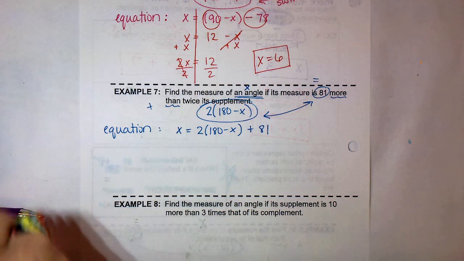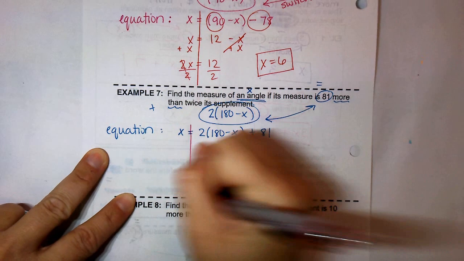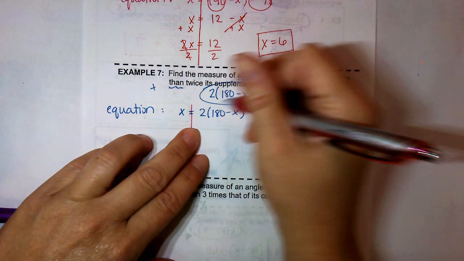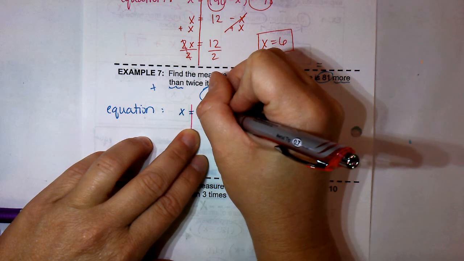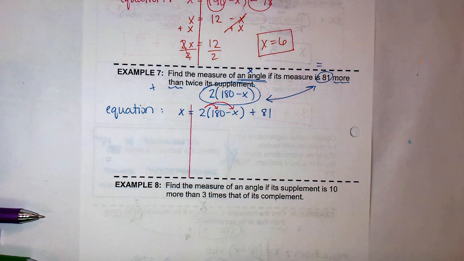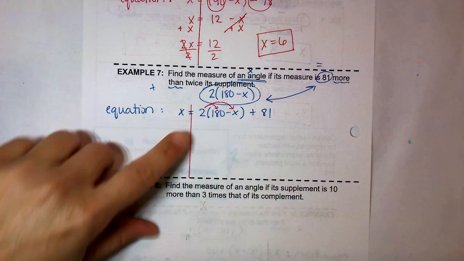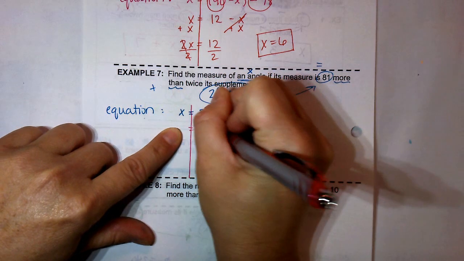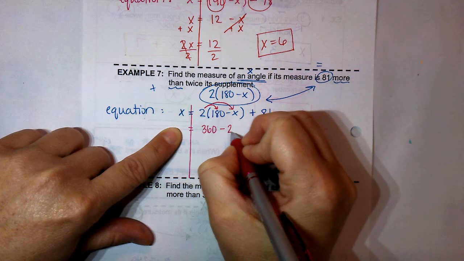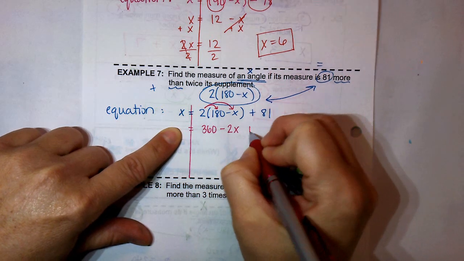All right, draw your line. And let's solve for x. Let's do some algebra. This time I cannot drop those parentheses. I have to actually distribute. Do y'all remember that word? It means to multiply. Distribute means you're just giving 2 to everything. You're going to multiply everything by 2. So 2 times 180 is 360, and then 2 times negative x is minus 2x and then bring down plus 81.